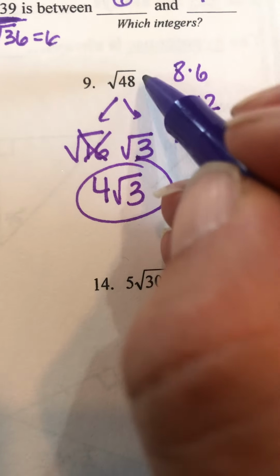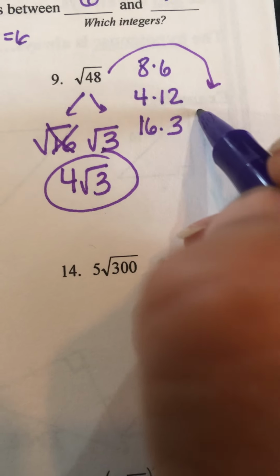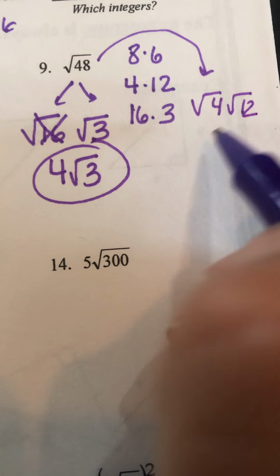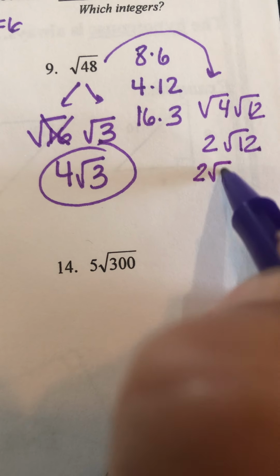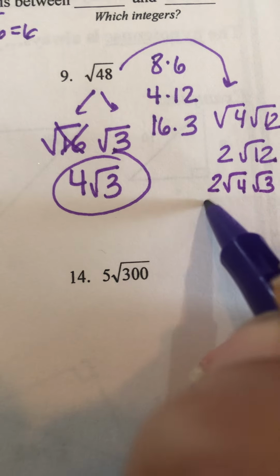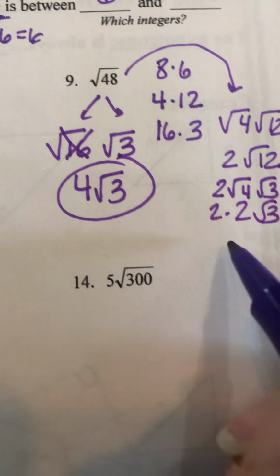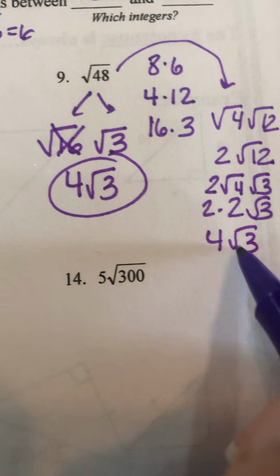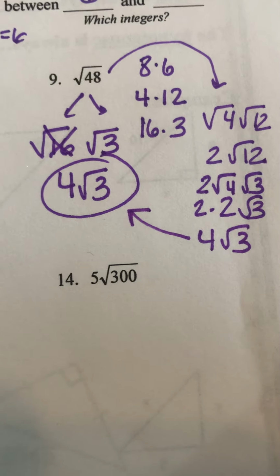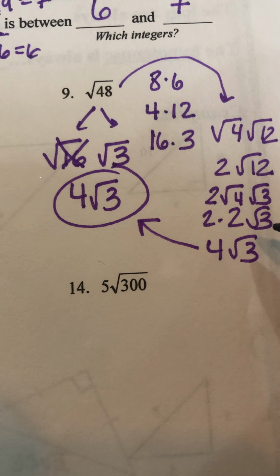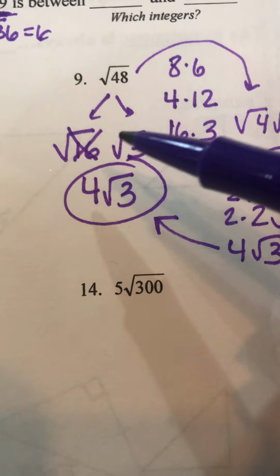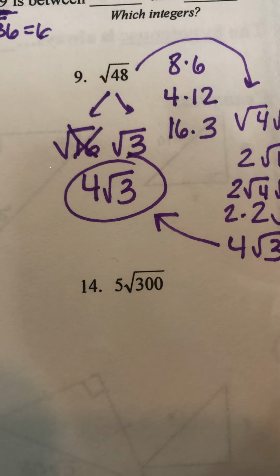Now, if you wanted to use the 4 and 12, I can show that over here. You can, but it's going to be more work for yourself because then you're going to be saying, oh, wait, I can break down the square root of 12. The square root of 12 is square root of 4 times square root of 3. The square root of 4 is 2. 2 times 2 is 4. So you'd get the same answer. It would just be longer. So it's easier to choose the biggest perfect square.